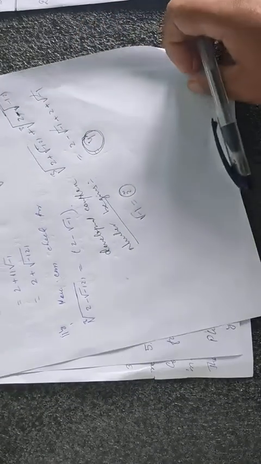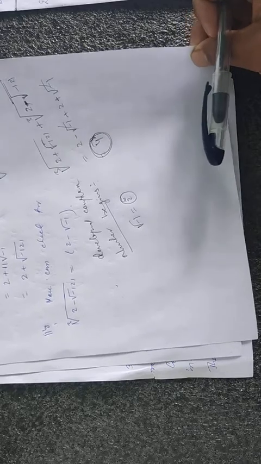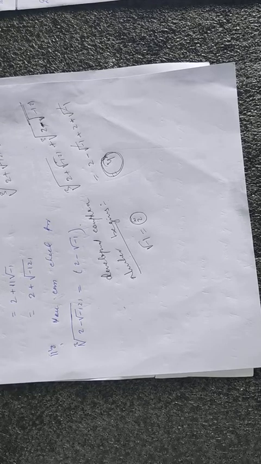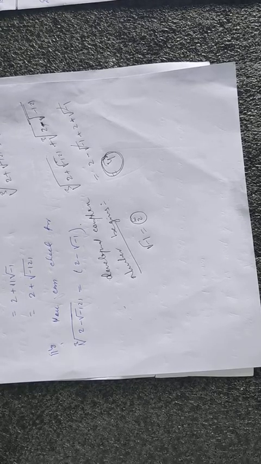For today I'm stopping here. From the next video we'll see the algebra of complex numbers and some properties of complex numbers. After that we'll move on to the next topic.